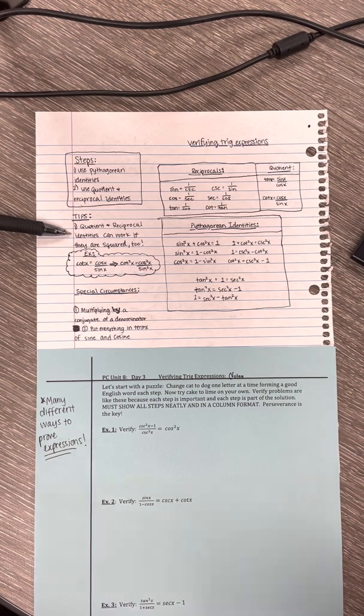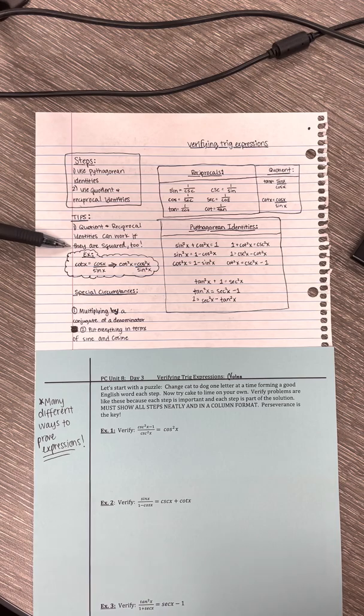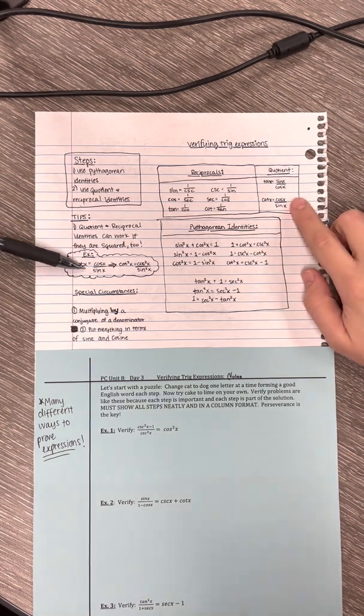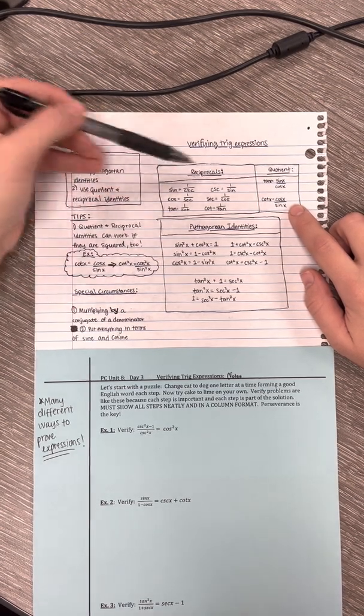One thing you need to know about the quotient and the reciprocal identities is that they can work if they are squared too. For example, you have cotangent x is equal to cosine x over sine x. That is also true for cotangent squared x is equal to cosine squared x over sine squared x. And it's the same for all the reciprocals as well.